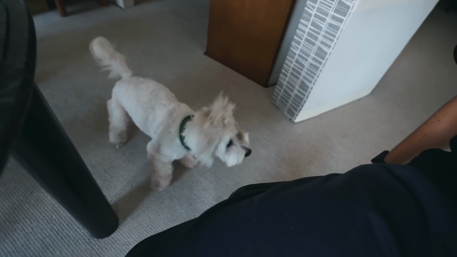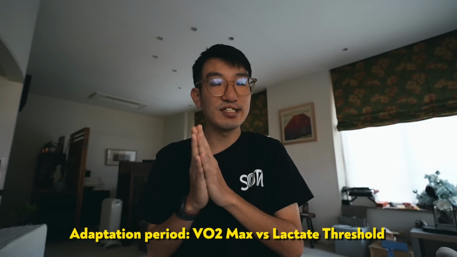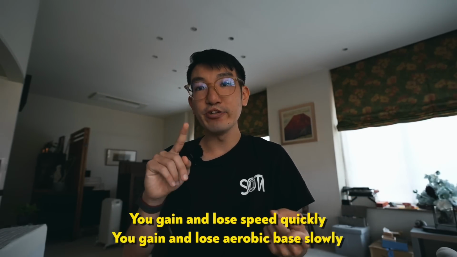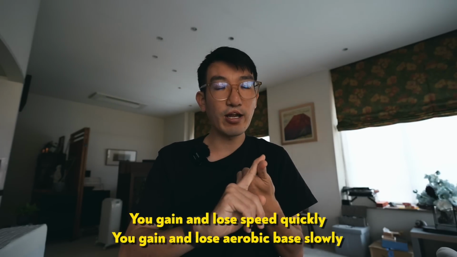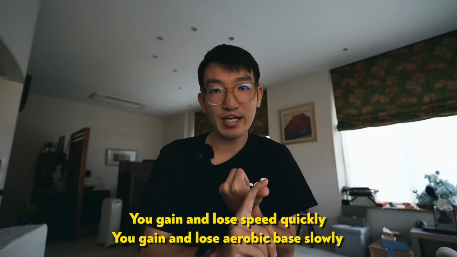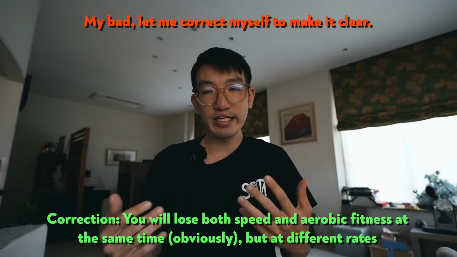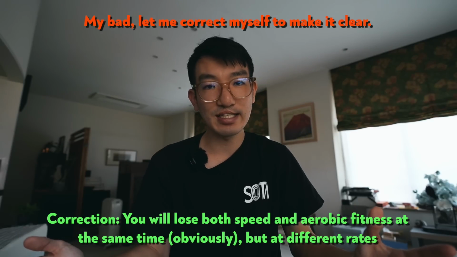Now, the adaptation between VO2 max and lactate threshold is actually super interesting, because I've been talking about this for a long time. I always say you gain speed very quickly and you lose it very quickly, and you gain aerobic fitness in a longer amount of time, and it takes a bit longer to lose that aerobic fitness as well. So when you get injured, you're probably going to lose your speed before you lose your aerobic fitness. Been saying this for years on the channel.